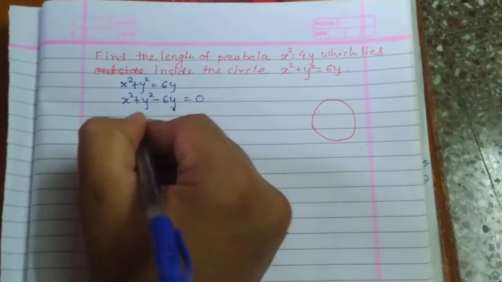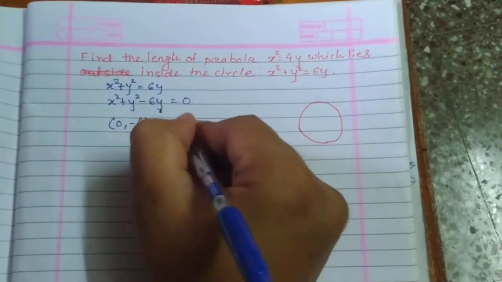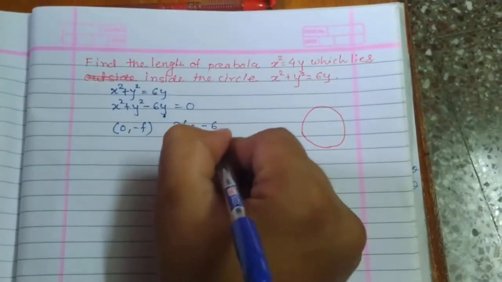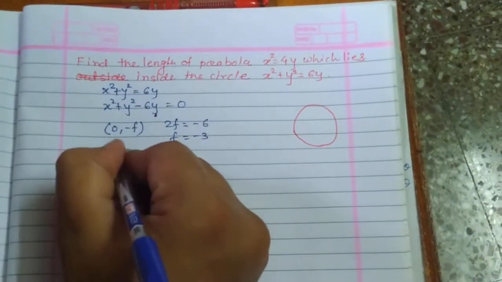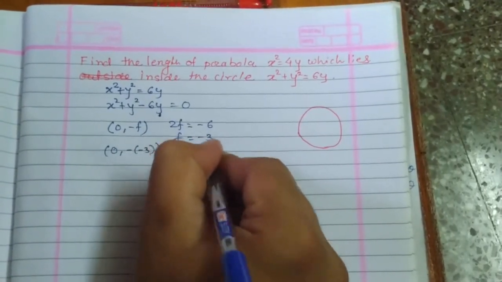So we have to identify the center. The center would be 0, minus f. Here the value of 2f is minus 6, hence f is equal to minus 3. Therefore my center would be 0, minus of minus 3. That means the center is 0, 3.